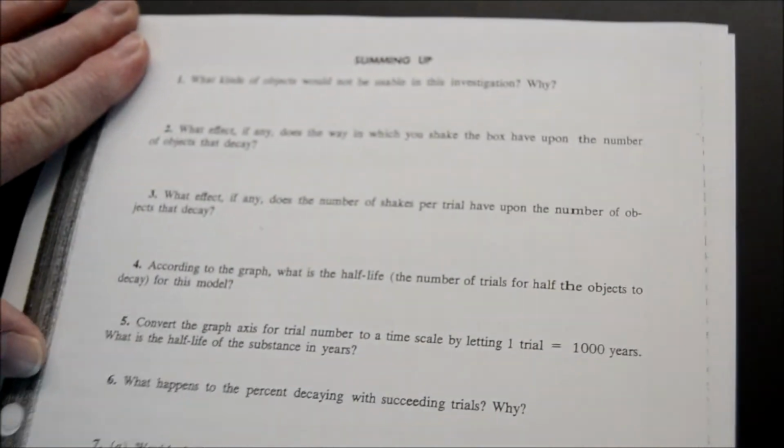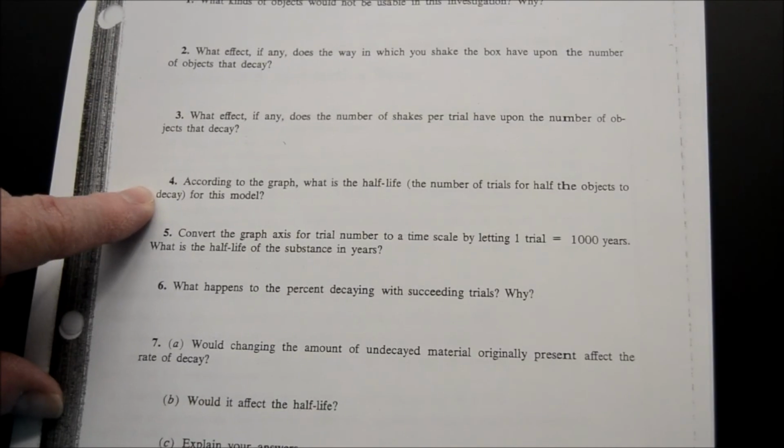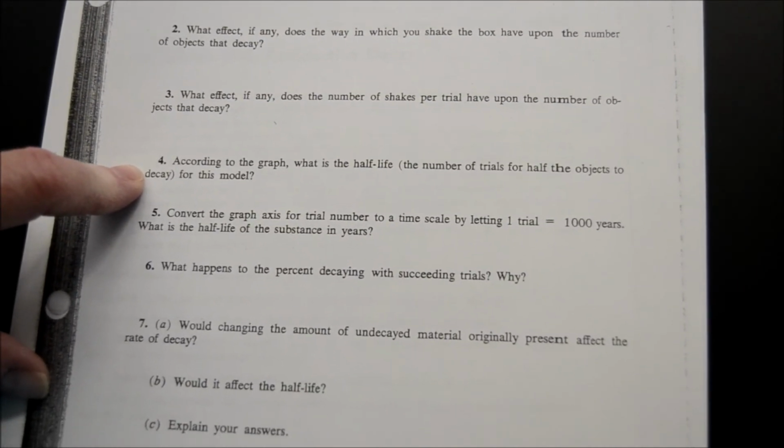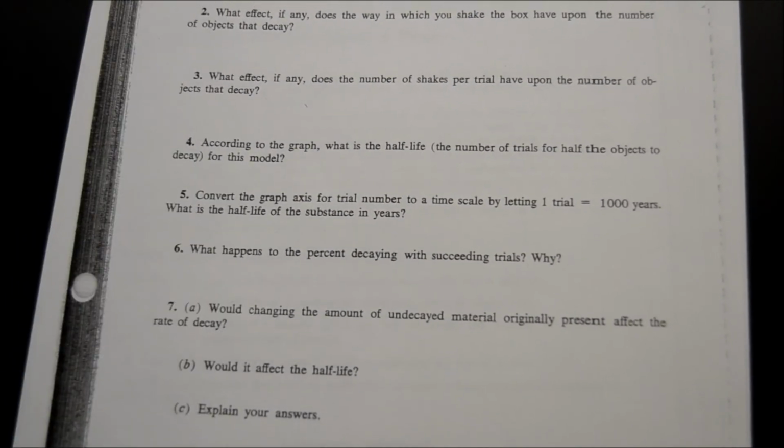Okay, make sure you're looking at these questions. The whole idea of the M&Ms is because one side had an M, the other one does not. So according to your graph, we just did this one. It's approximately 1.9 trials. Remember, I talked to you, the shaking has nothing to do with will it decay or not. It's all based on probability, so that's how it's different.